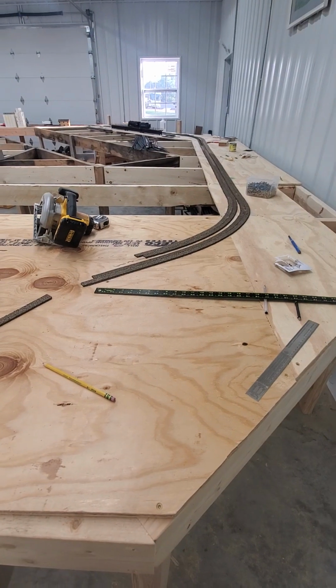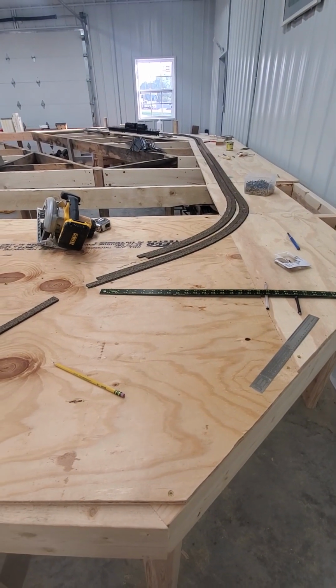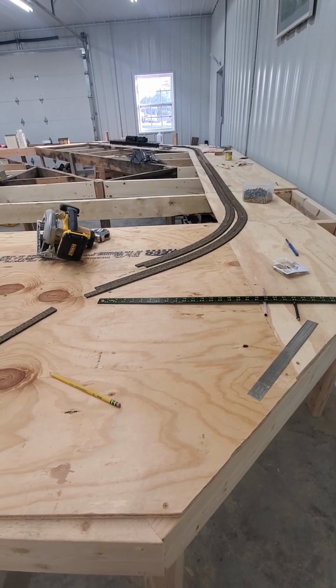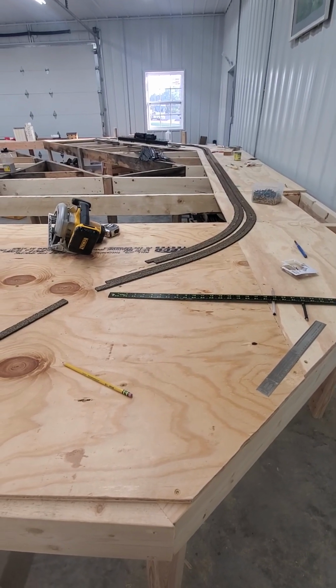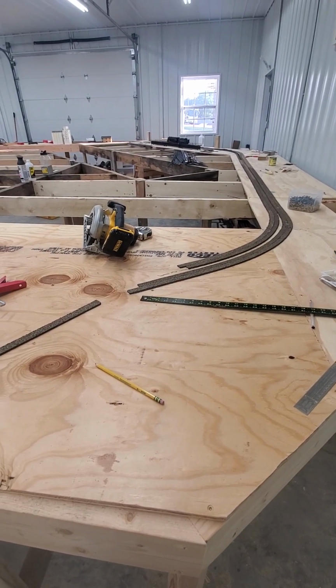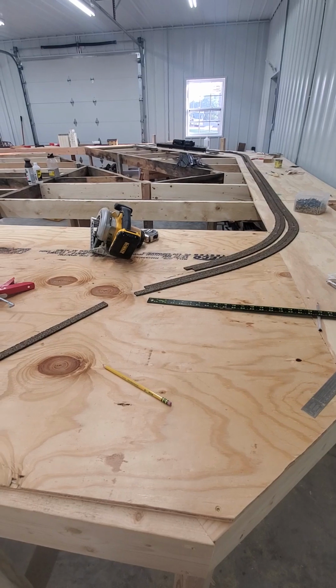Like I mentioned earlier, I should have a 3-day weekend coming up starting today. So I'll have a lot more time in here to get more road bed laid, some track laid, and go from there. So that's what I got going on here. And so that's about all I have for you today.